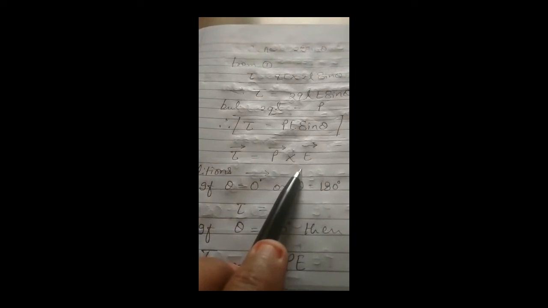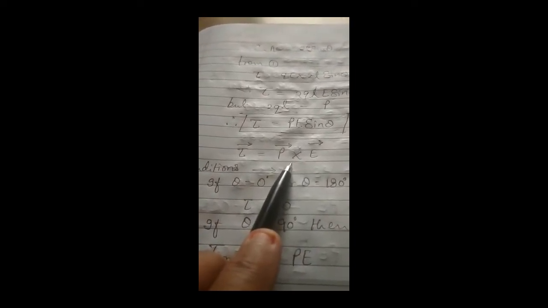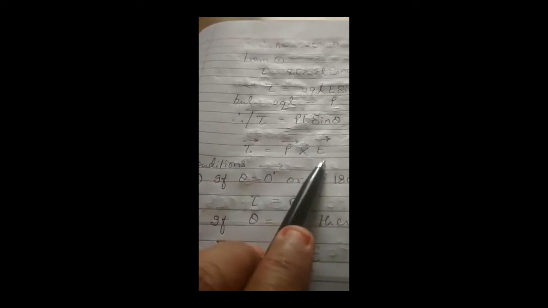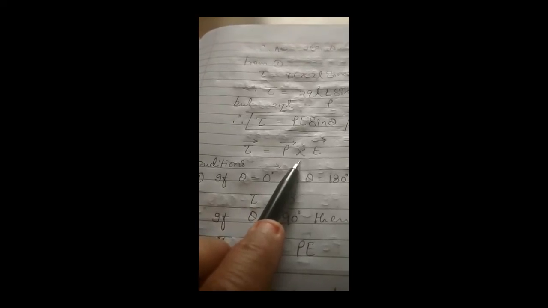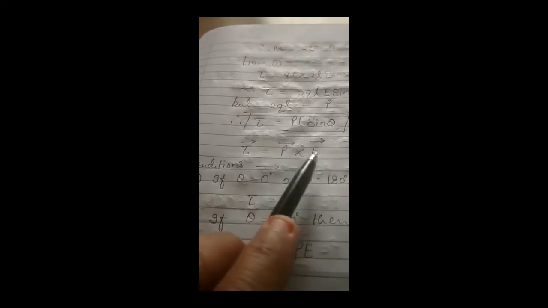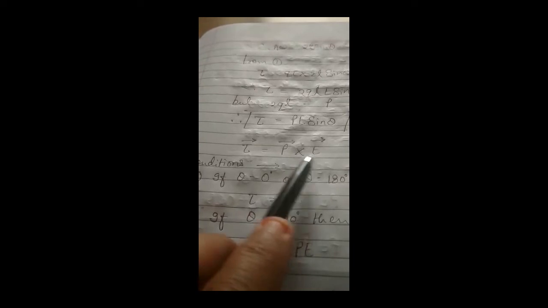It can be written in the vector form because torque is a vector quantity. The electric dipole moment is also a vector quantity, and the intensity of the electric field is also a vector quantity. So torque will be equal to vector P cross vector E, that is the cross product of P and E will be equal to torque.